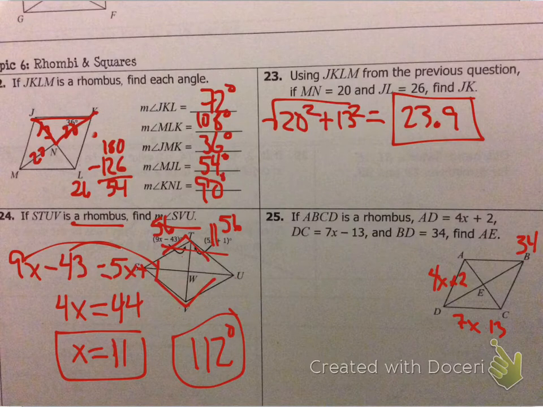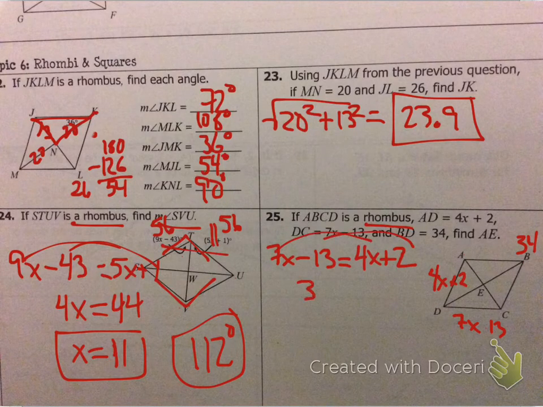Okay, sure. All right. How would I probably do this question for you? First off, you need to realize, again, this is a rhombus. All sides are equal. So I would probably set this up saying 7x minus 13 is equal to 4x plus 2. Variables to the left, numbers to the right would give me 3x equals 15. And then you would have x equals 5.